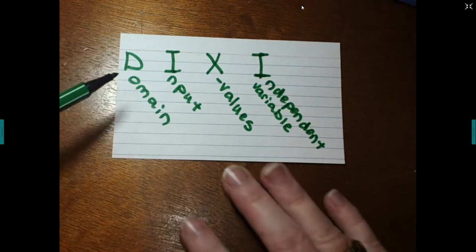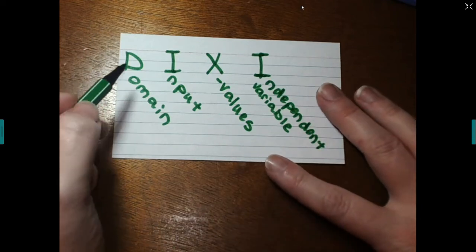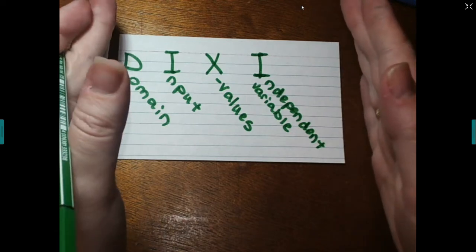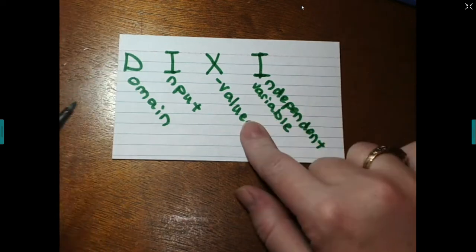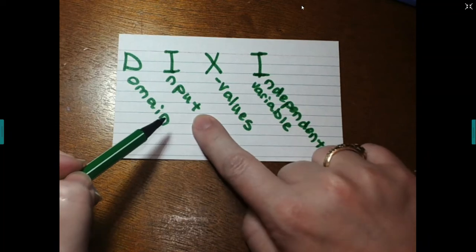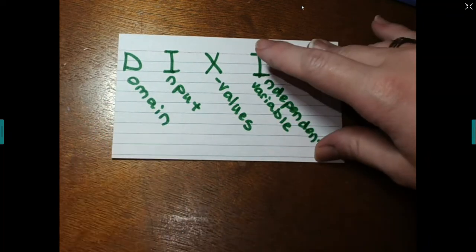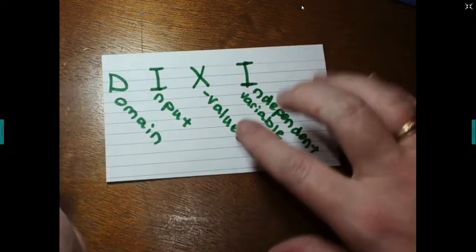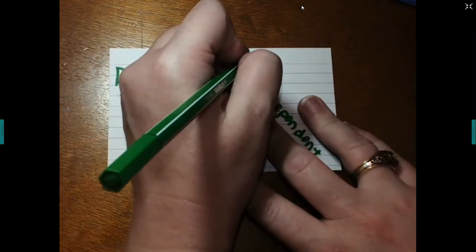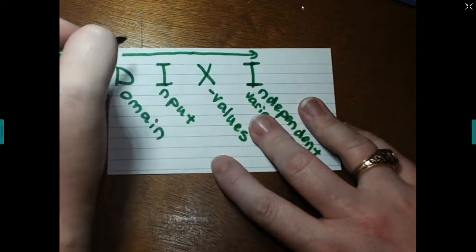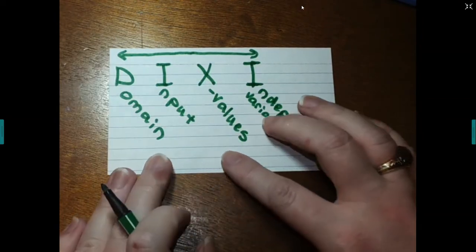Okay, so we can remember that our domain is everything from side to side, from left to right on our graph, all of our X values. That's also our X-axis, our input, and our independent variables. And the reason I do this one going across is so that I can remember that this is what my X-axis looks like.